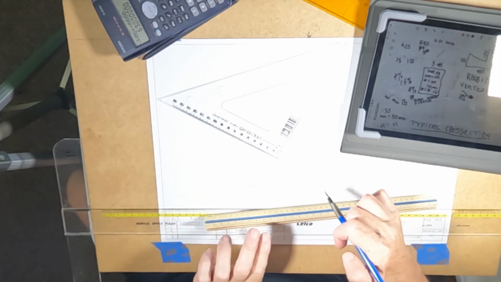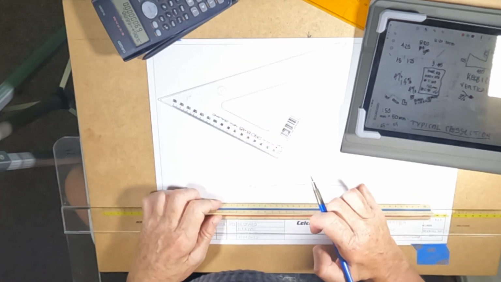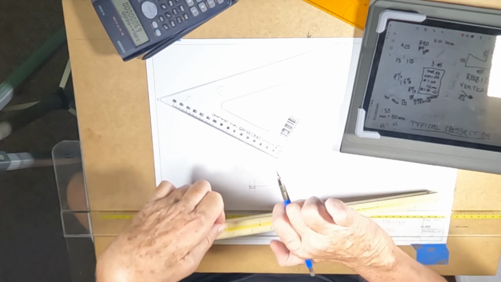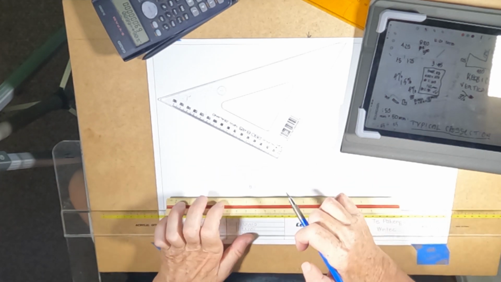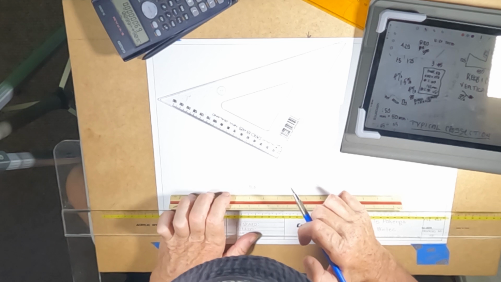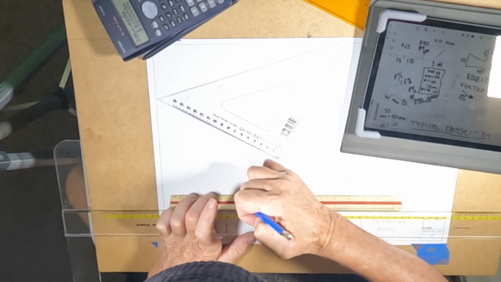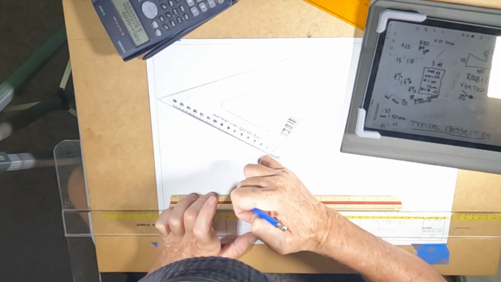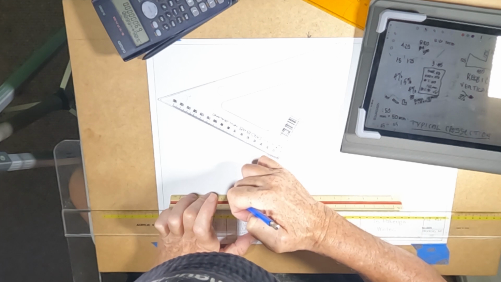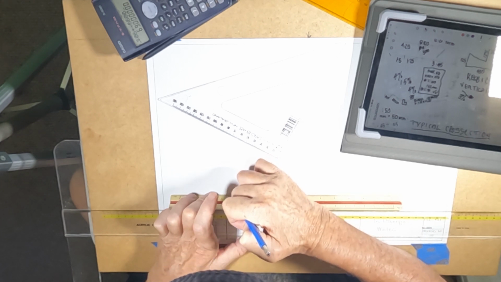So let's put a 1 to 50 scale. Okay, a 1.25 there.